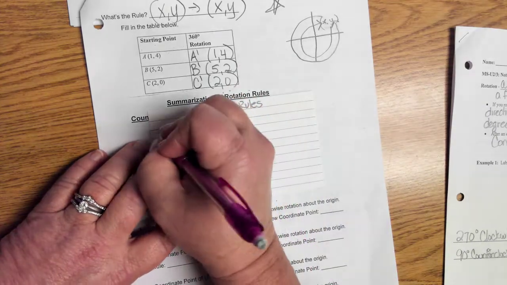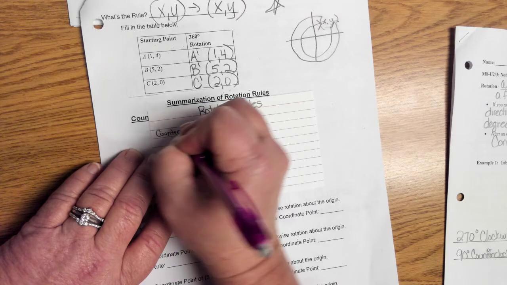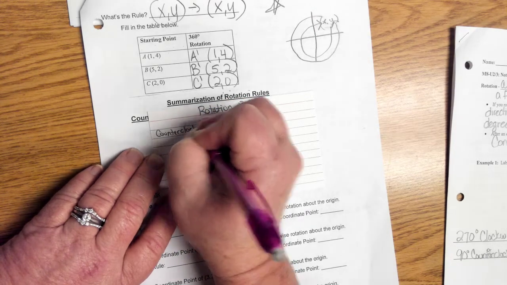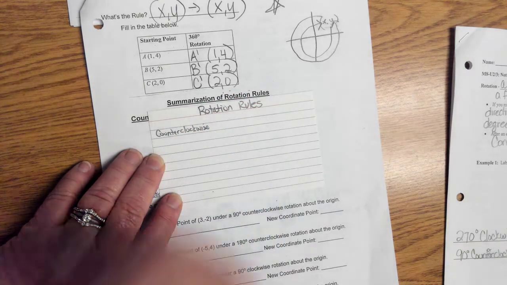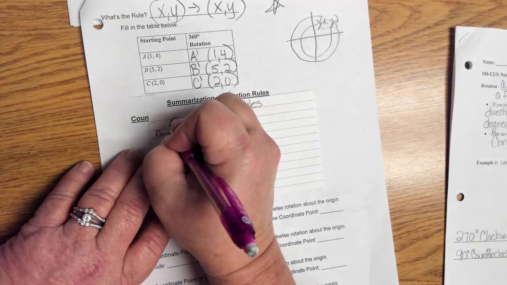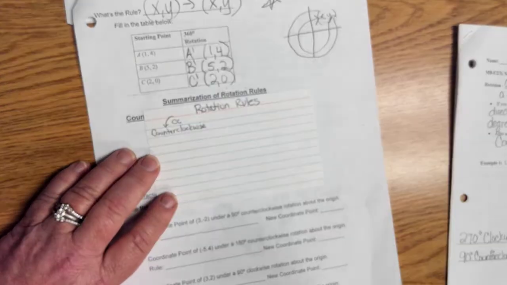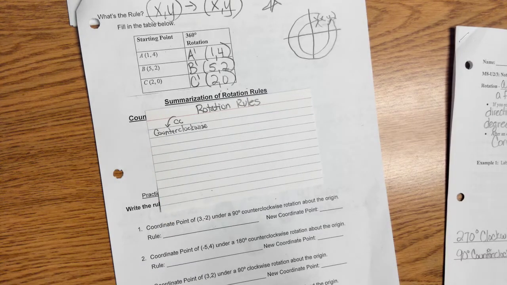And you're going to write all the way on this side, counterclockwise. And you can do a CC if you want. You can make an arrow going this way and do CC next to it to remind you that that's the way counterclockwise is. If you need that help, go right ahead.